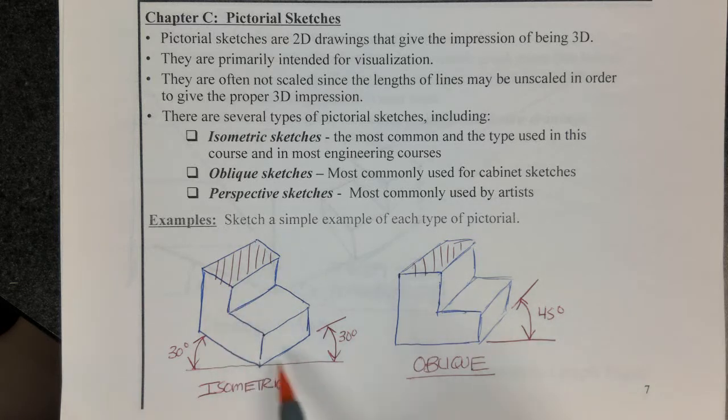And so this is a picture. It looks like a 3D part, but it's not. It's a two-dimensional drawing. But it gives the machinist or the technician or the technologist or the craftsperson an idea what the part looks like. They might see an oblique type of drawing.